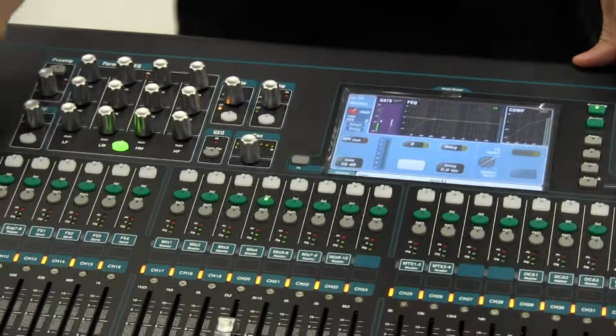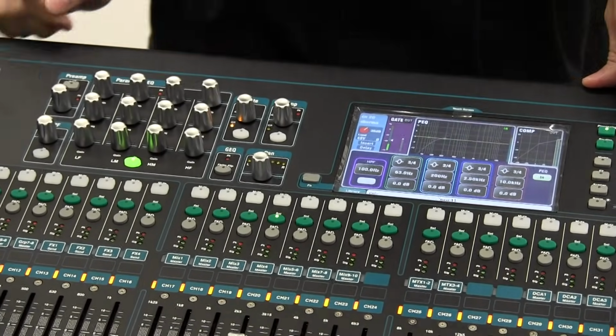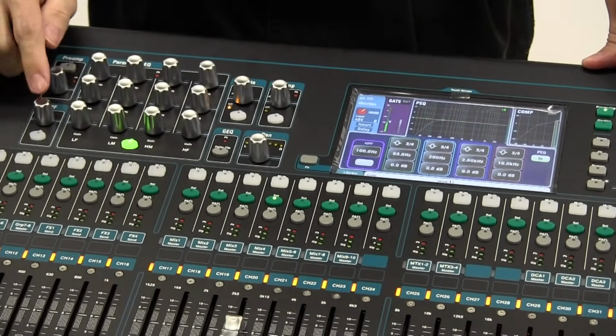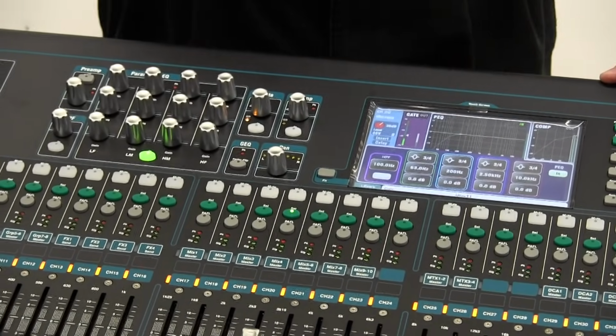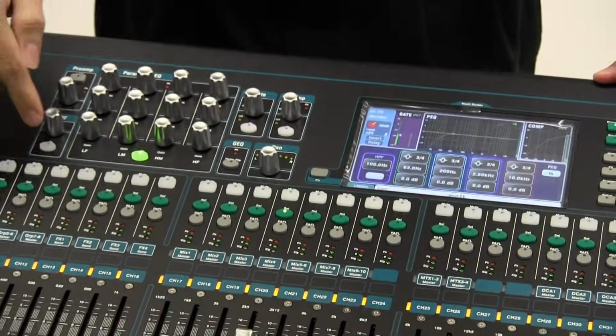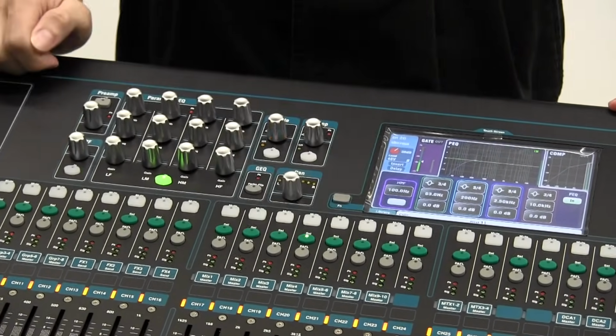Now let's come to high pass filter. So in order to do that, we'll go to the EQ screen. So you can see that you have a sweepable high pass filter. So what that means is that you can choose the frequency. In order to enable it, you can either enable from here or you can enable from the touch screen.